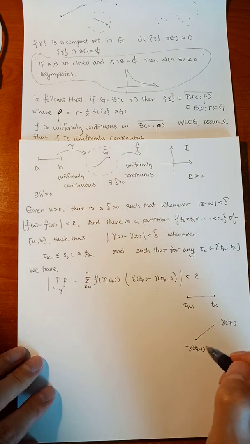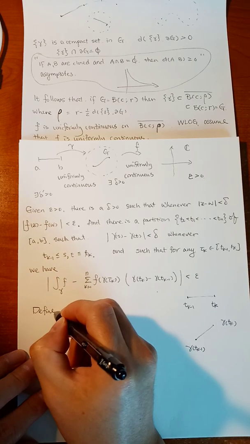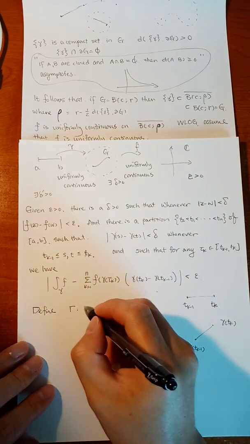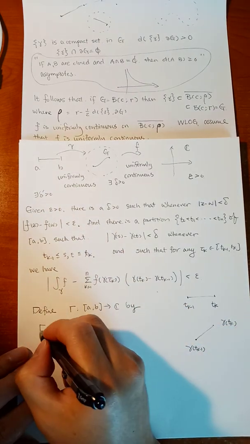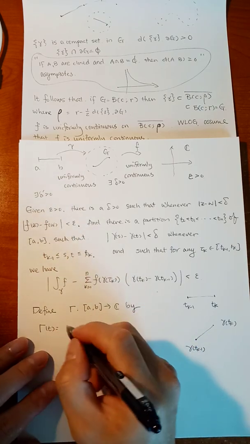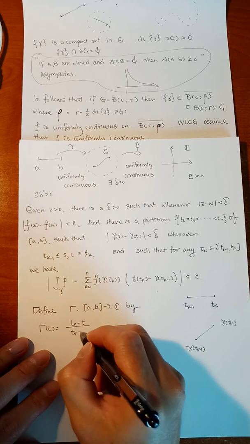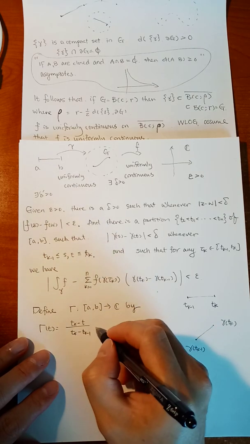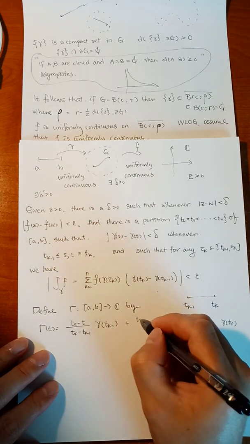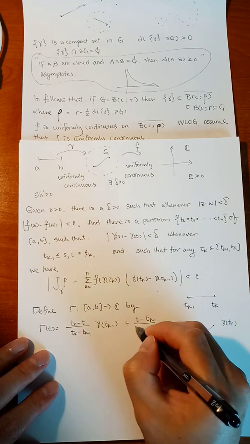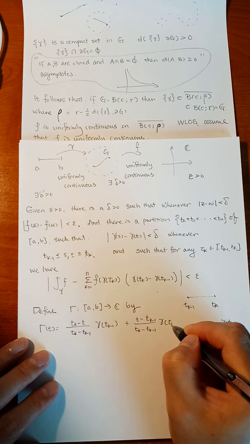This segment is defined, capital gamma from [a, b] to C, by capital gamma of t is equal to (tk minus t) over (tk minus tk minus 1) times gamma of tk minus 1, plus (t minus tk minus 1) over (tk minus tk minus 1) times gamma of tk.